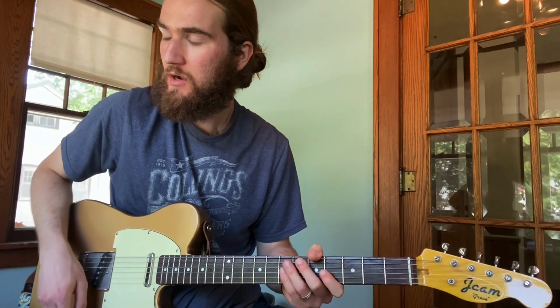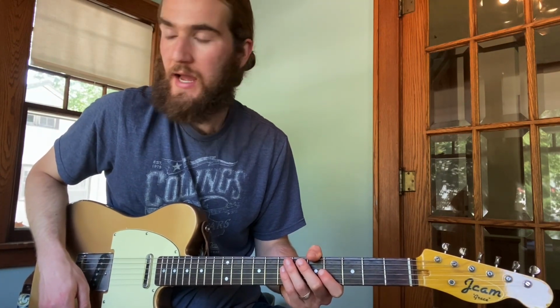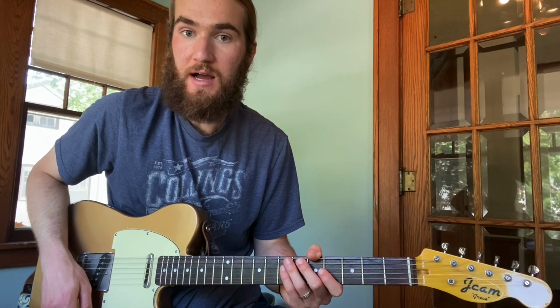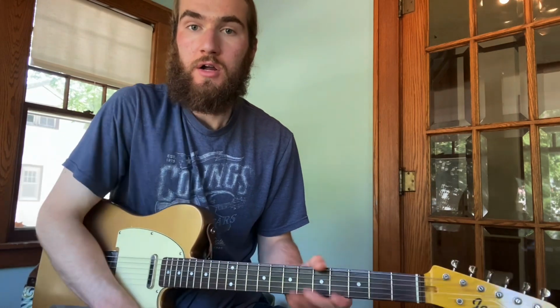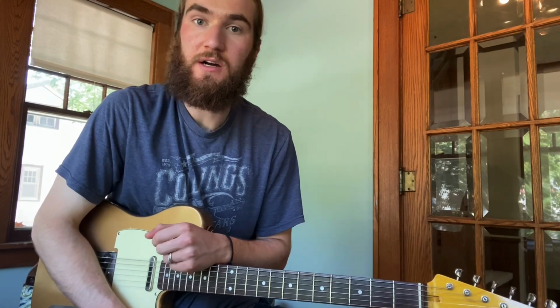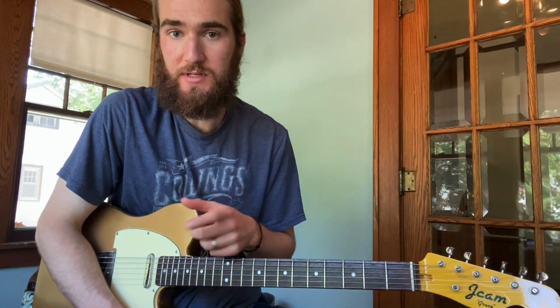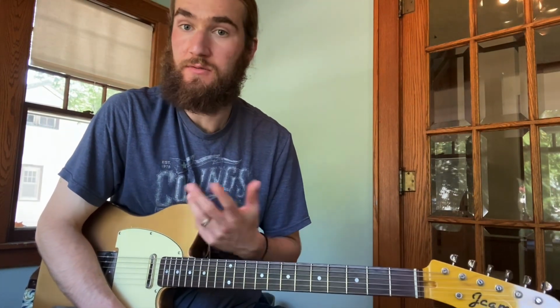So if you're following along on your PDF, we're looking at the 1, 3, and 5, or the 3 notes that make up a triad. Going back to our previous lessons, we were talking about how we assign numbers to the notes in a given key. So we're in the key of C. C is 1, D is 2, E is 3, F is 4, G is 5, A is 6, B is 7, and then we're back at C with 8 or 1 again.